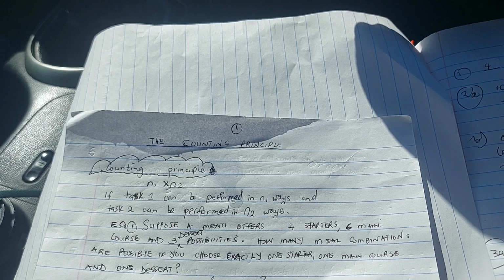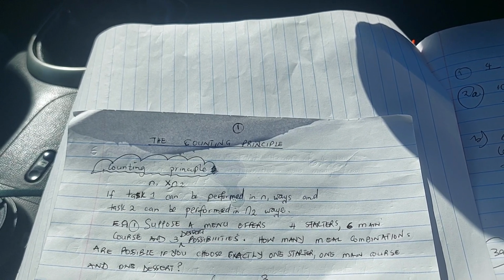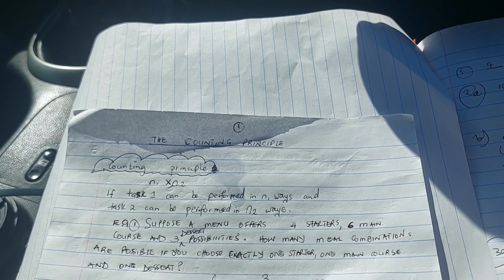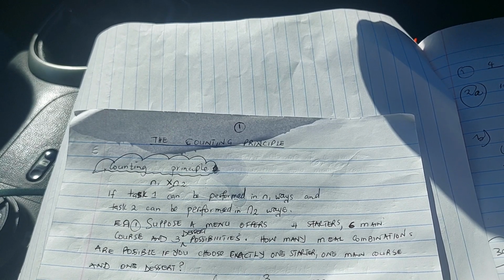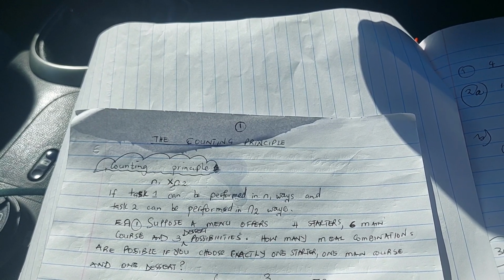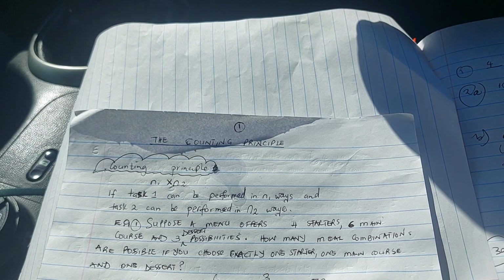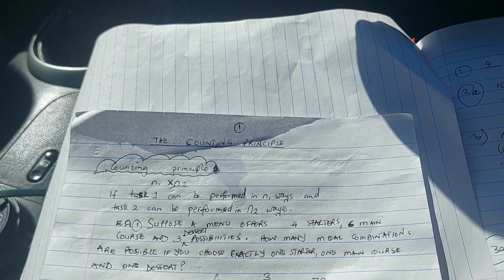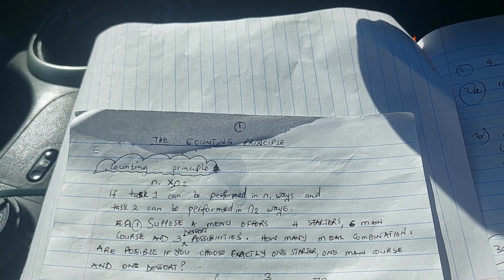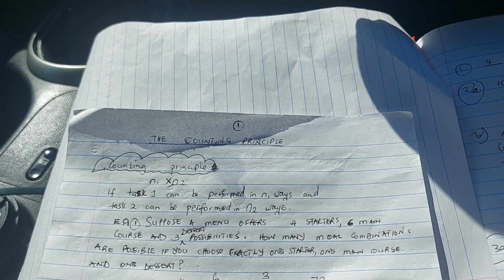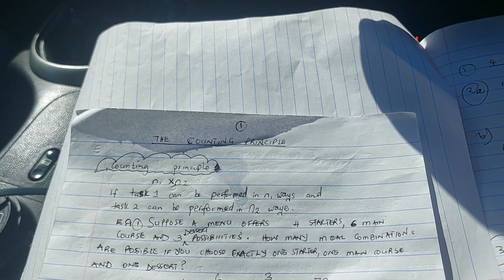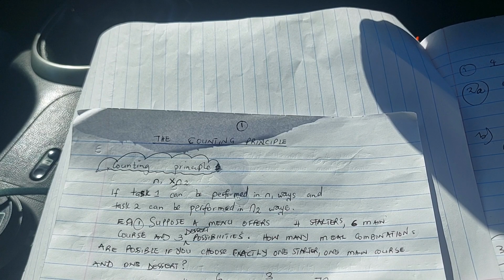How many meal combinations are possible if you choose exactly 1 starter, 1 main course, and 1 dessert? We are saying there are 3 tasks being performed here, so it's going to be n1 times n2 times n3.